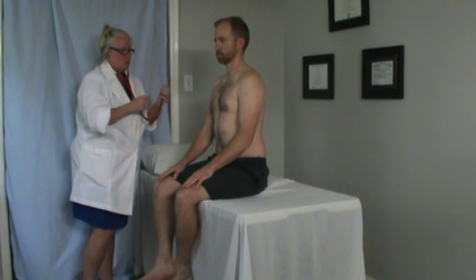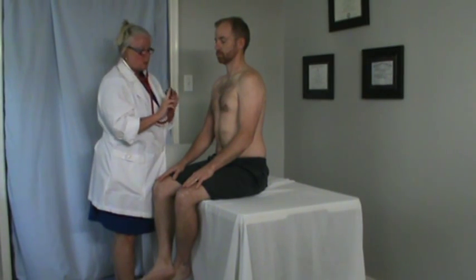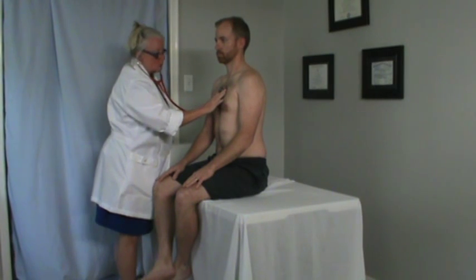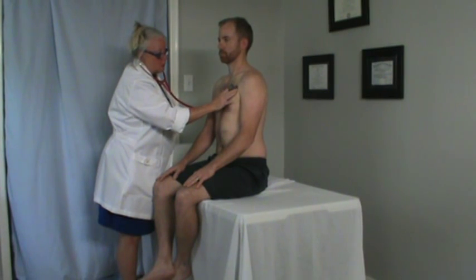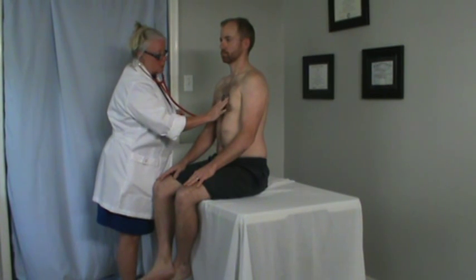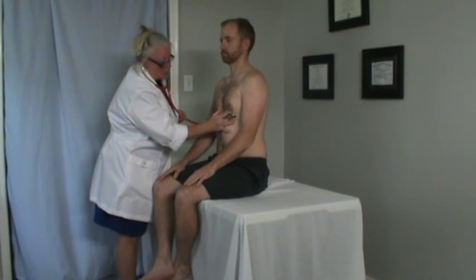Next, I'm going to auscultate first with the diaphragm of my stethoscope, listening at the aortic, the pulmonic, Erb's point, the tricuspid, and the mitral.